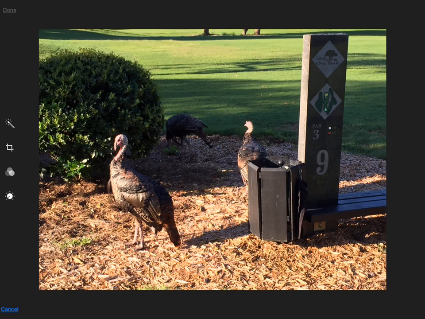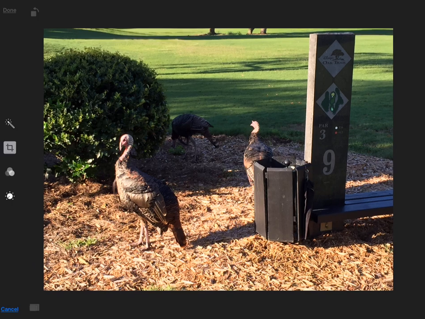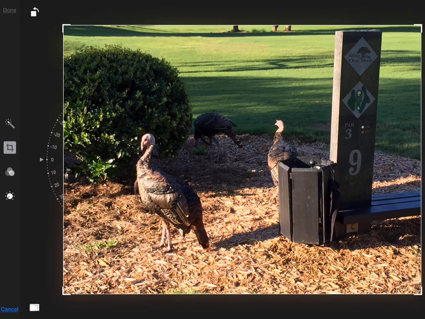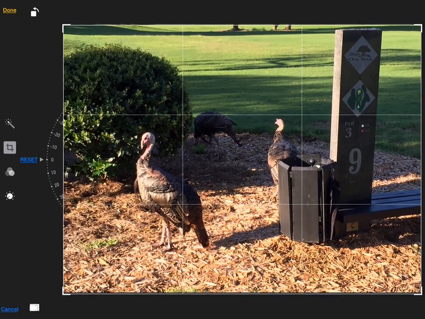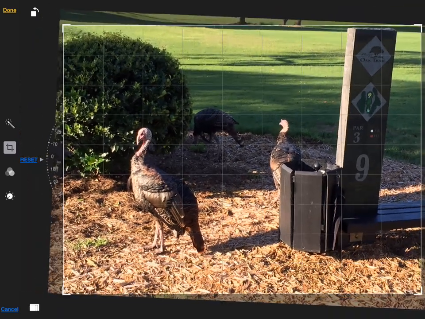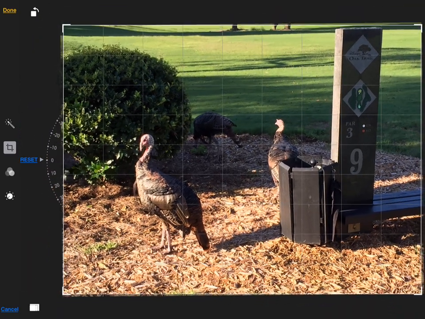What I want to do first is crop this photograph, and I'm going to take that little icon second from the top on the left, touch it, and you can see what happens here. Actually, two things. One, I can move the position of that photograph, as you can see there. I'm not particularly interested in doing that.